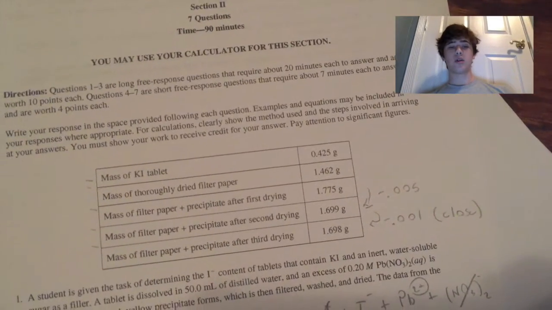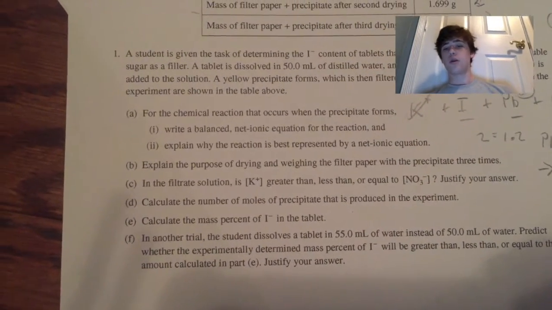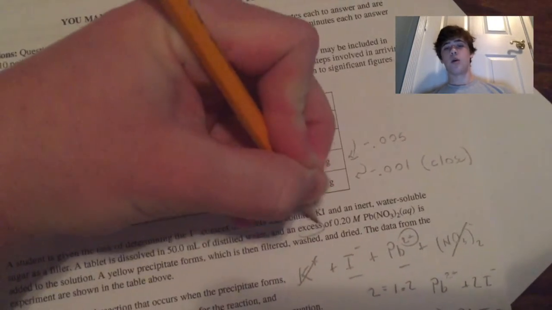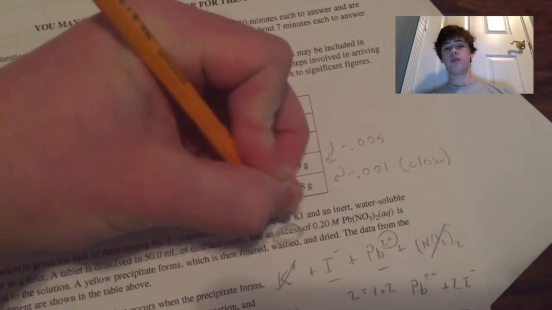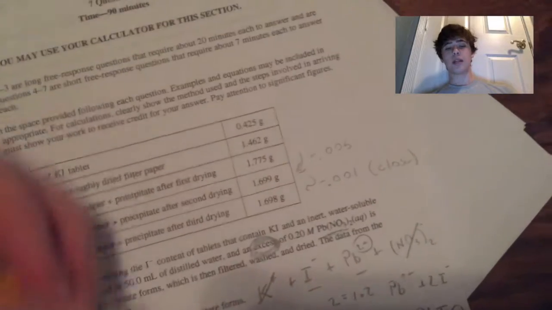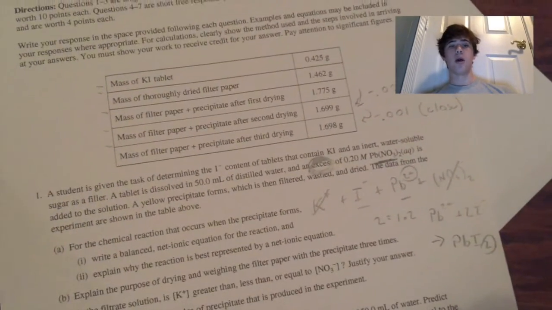Then C asks, in the filtrate solution, is the concentration of potassium greater than, less than, or equal to nitrate? Justify your answer. For this one we just have to read the text of the problem, which tells you that nitrate is in excess, which means that there is going to be enough of the lead nitrate, and specifically the nitrate, to combine with the potassium, which means that there is going to be less potassium than nitrate. That's just how the text of the problem works. Let's move on to D.